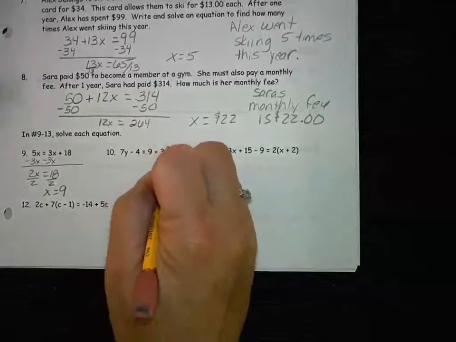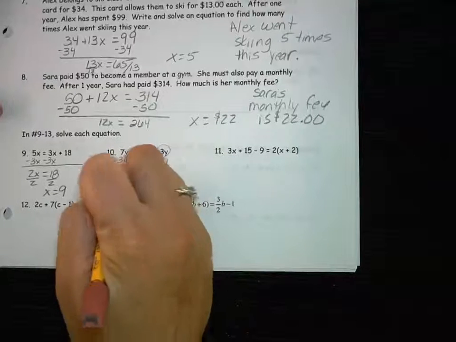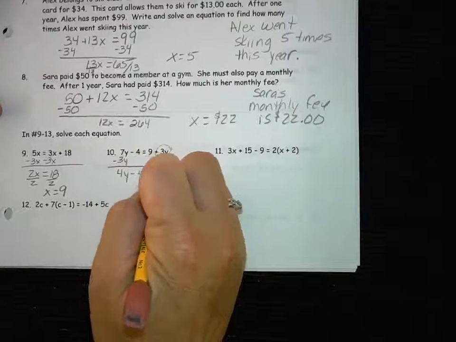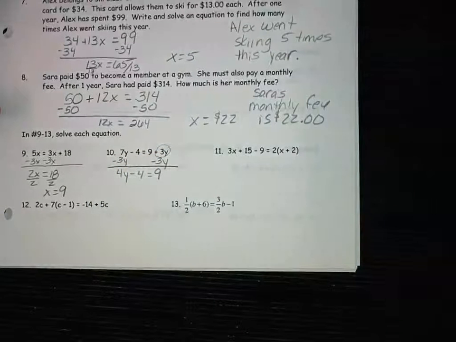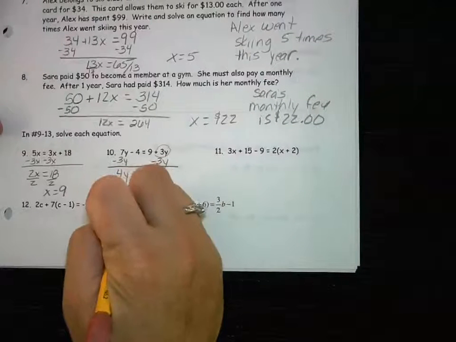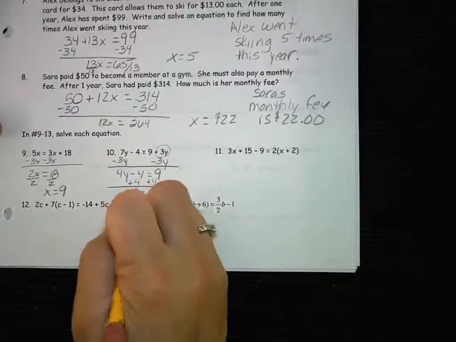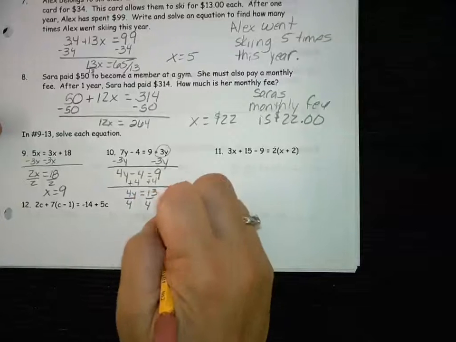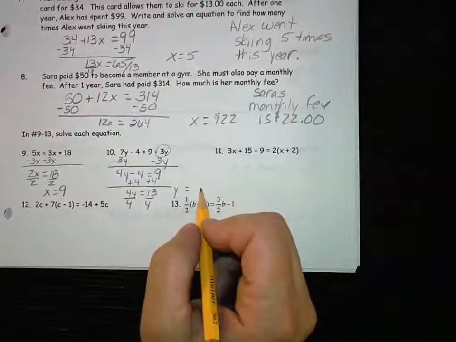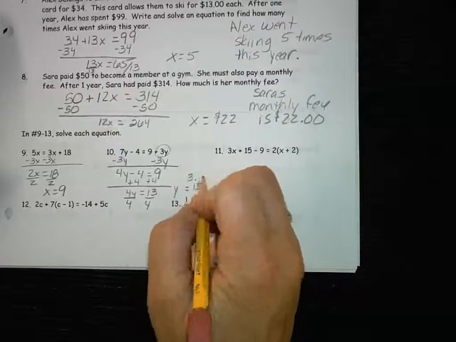Number 10, I'm going to get rid of the smaller variable first. So I'm going to subtract 3y from both sides, and that becomes 4y minus 4 equals 9. We're going to add 4 to both sides, and you have 4y equals 13. And when you solve that, dividing both sides by 4, you can leave it as 13 over 4, or 3.25.